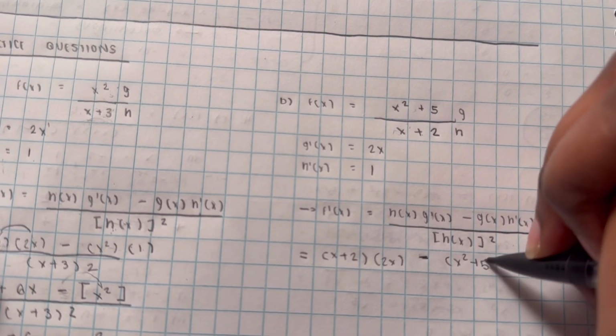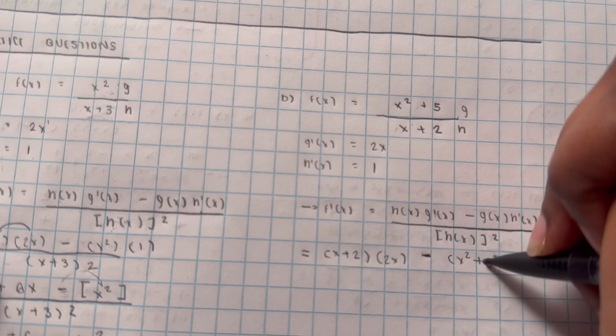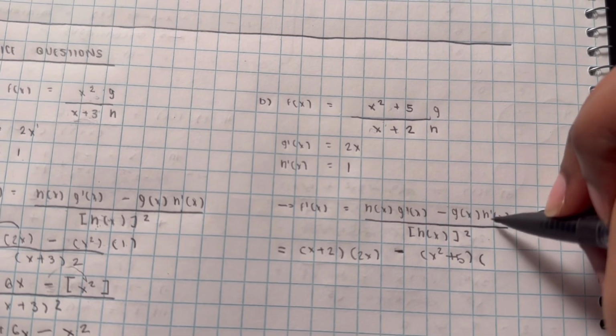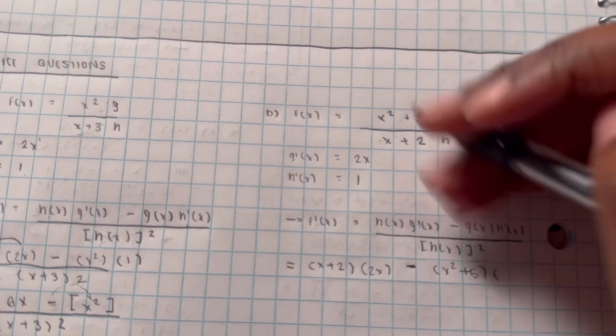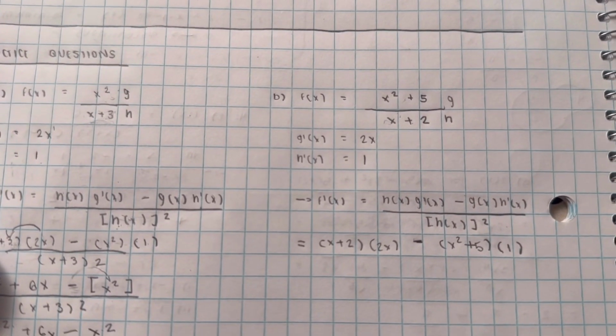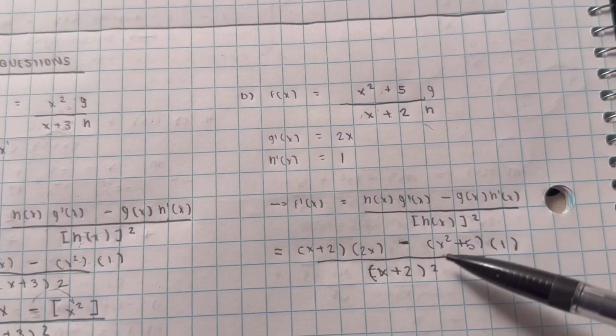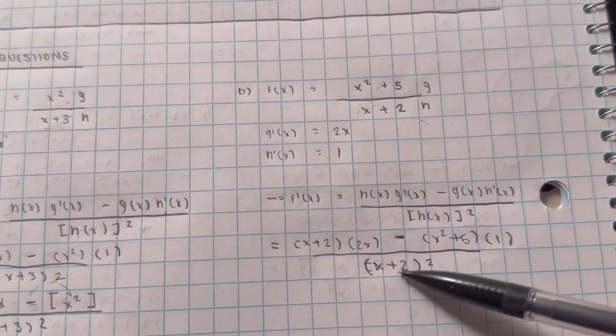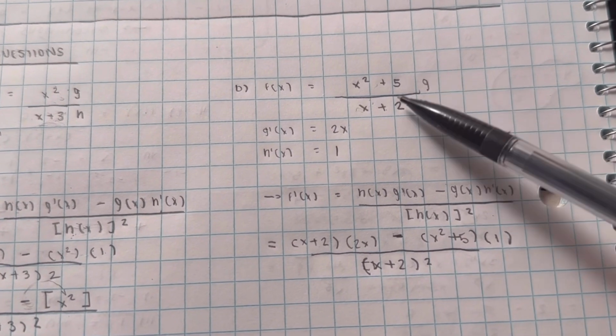We just put that there, and then we multiply that by the derivative of h, which is, if we find it there, 1. We don't have to add it, but it just makes it a little bit easier to follow. I went ahead and just put it all over x plus 2 squared, which is just h.